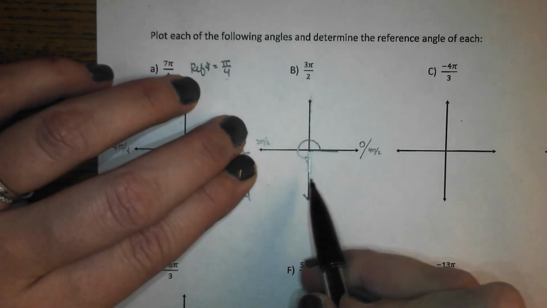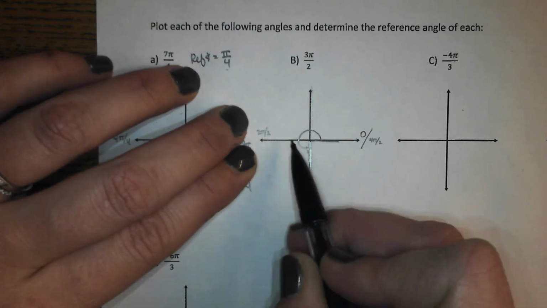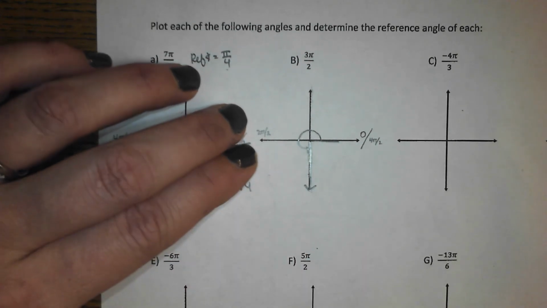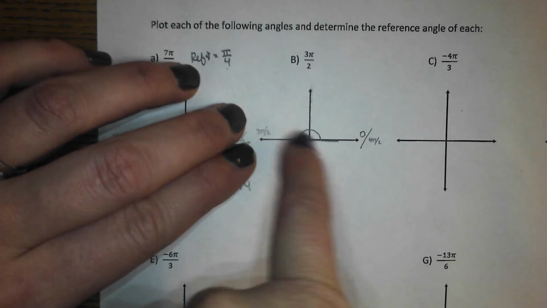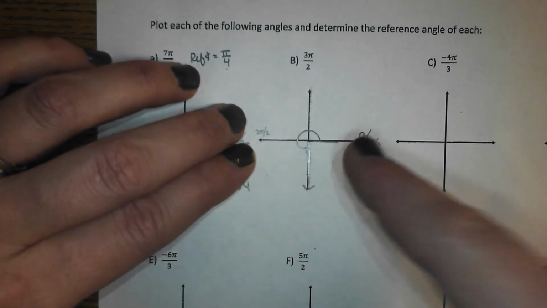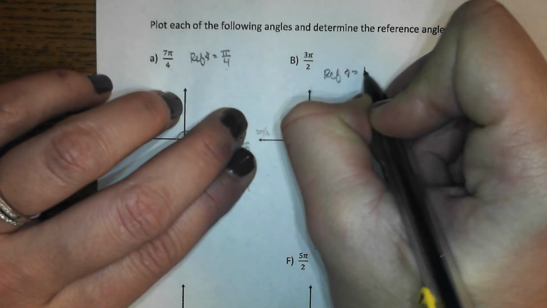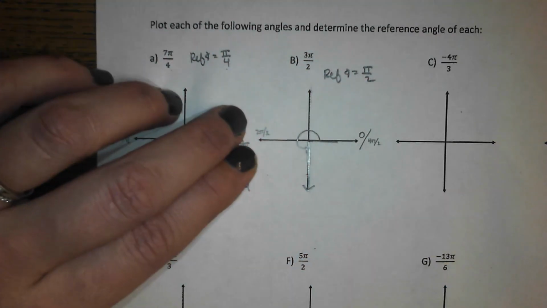Because how far away is this from the closest x-axis? And you've got two of them that's equally as close to both. So 2 pi over 2 to 3 pi over 2 is 1 pi over 2. Or if you go this way from 3 pi over 2 to 4 pi over 2, that's still a 1 pi over 2 reference angle. Good? Yeah.